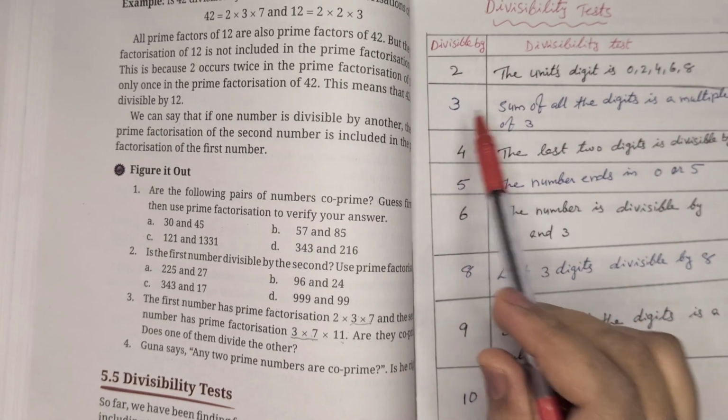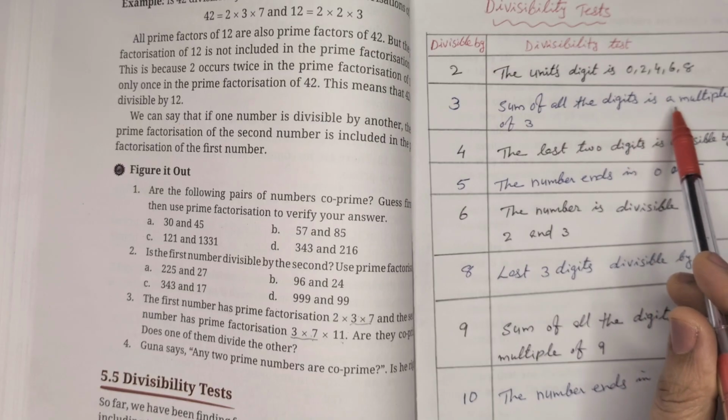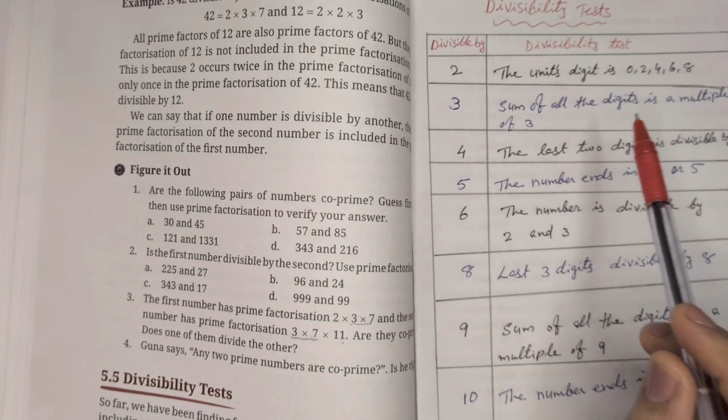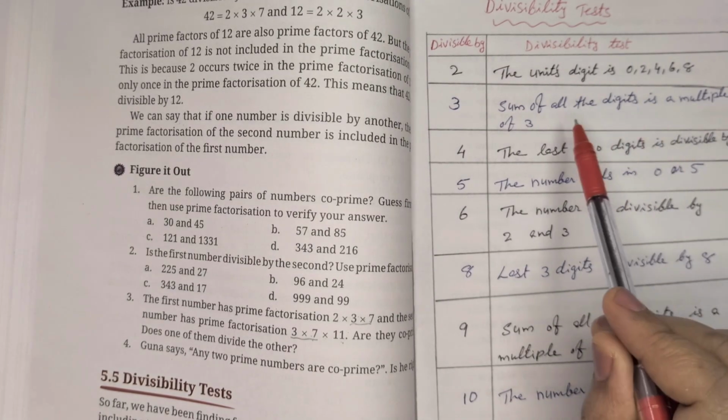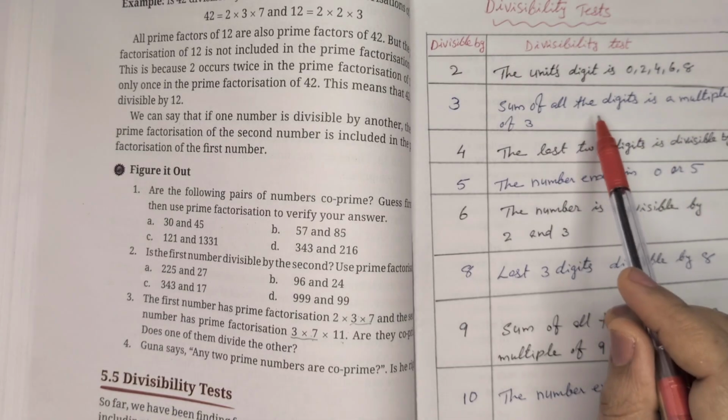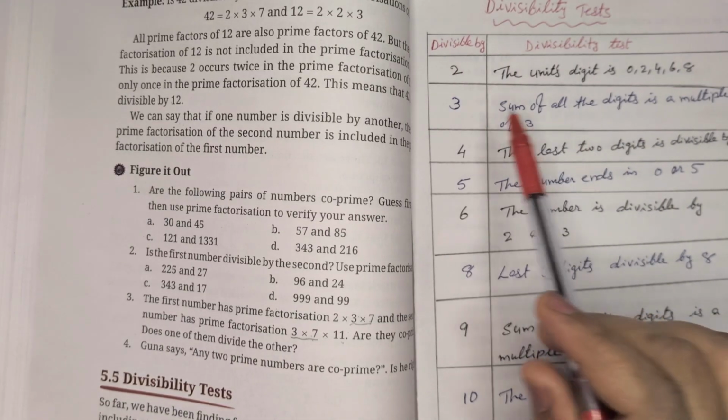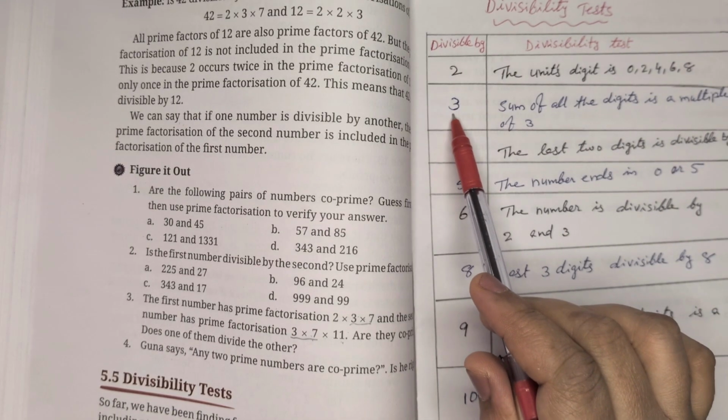Divisibility test of 3. Sum of all the digits is a multiple of 3. First you have to add all the digits of the given number, and if that is a multiple of 3, then we can say the given number is divisible by 3.